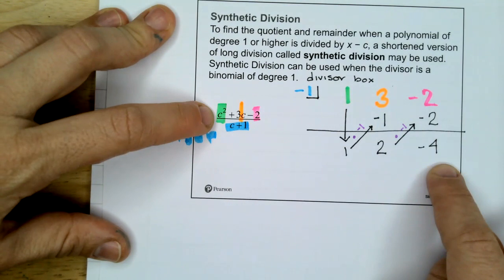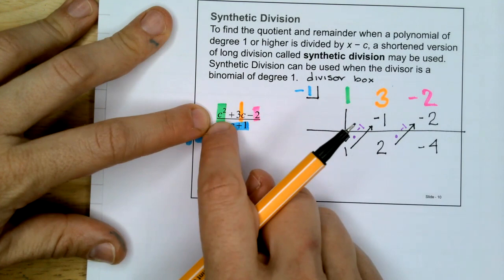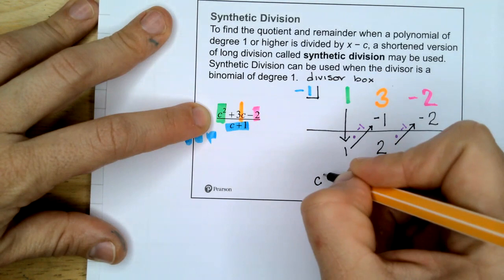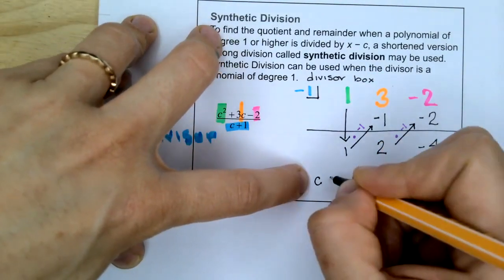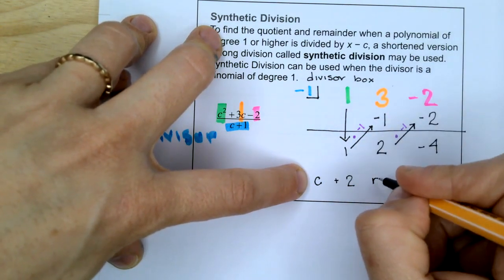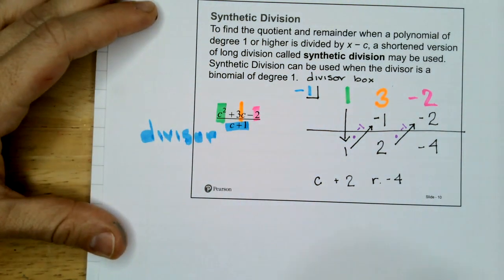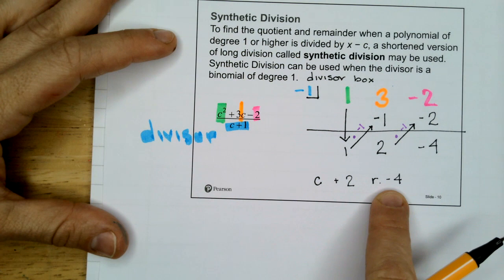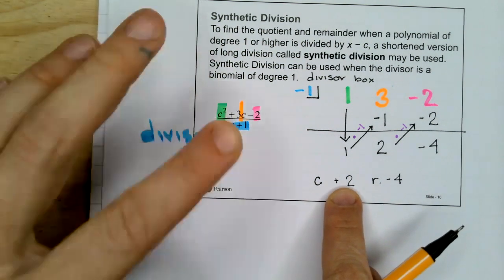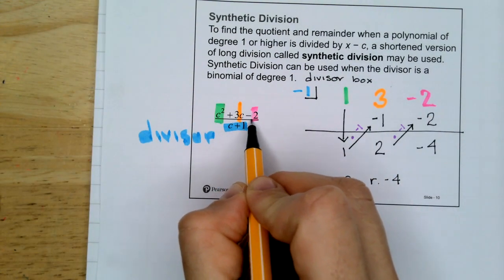What you're going to put your answer, the form your answer will be found in, is one term less. So if you start with c to the power of 2, you're going to begin your answer with c to the power of 1. So we have 1c, 2 as our constant, and then if you have a term left over, that's going to be your remainder. So our answer is c plus 2, remainder -4. Or c plus 2 times c plus 1, and then you add in your remainder, and you will get c squared plus 3c minus 2.